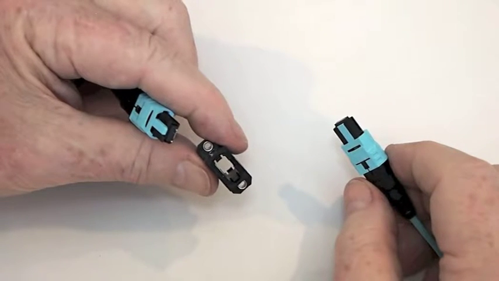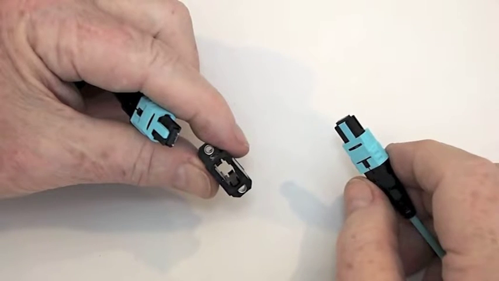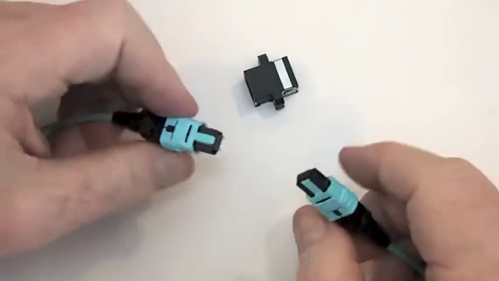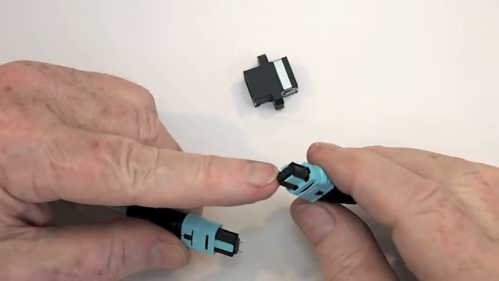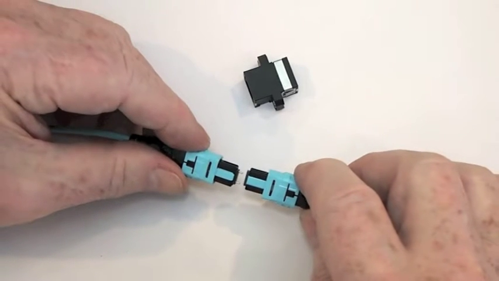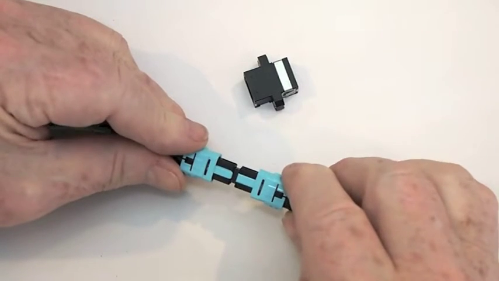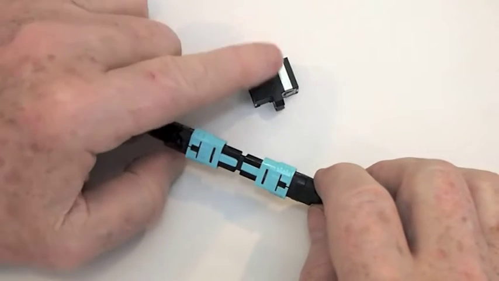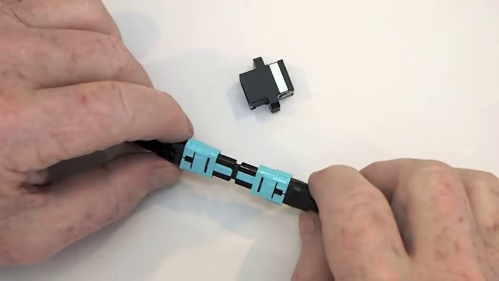Unlike an SC or LC type mating adapter, there's no alignment for the ferrule on the connectors. The alignment for the ferrule comes from the pins on one connector and the holes in the ferrule of the mating connector. So when you mate 2 MPO connectors, you're actually putting pins into holes. And all the mating adapter here does is allow the bodies to snap in and hold them in place.